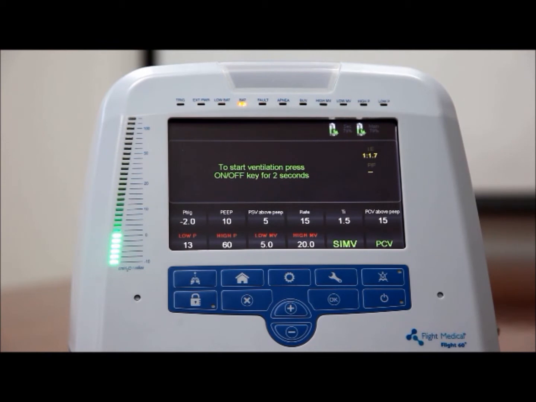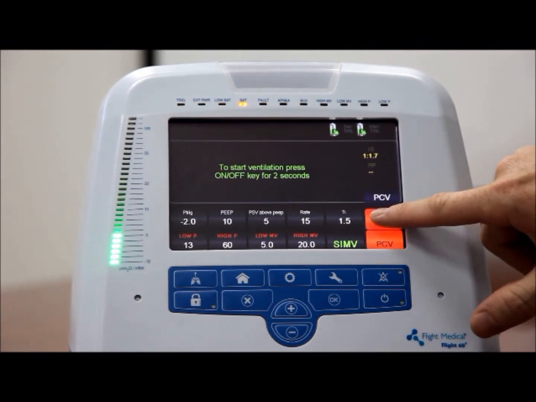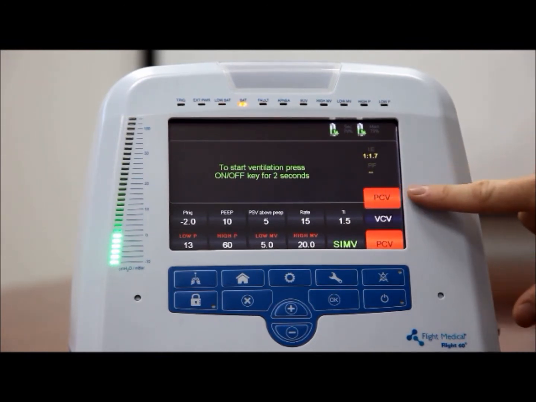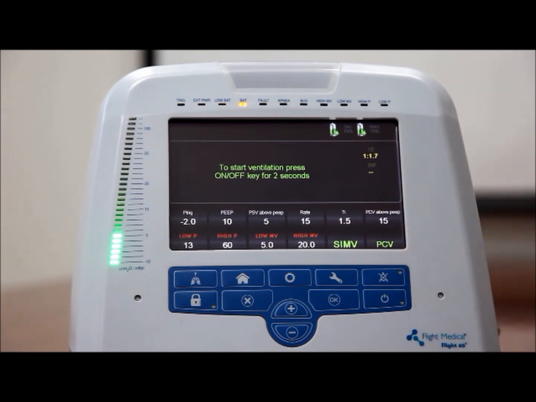Sub-modes of operation, VCV and PCV. In ACMV and SIMV modes, the ventilator can work in either of 2 sub-modes: volume control, VCV, and pressure control, PCV. In either case, all breaths delivered to the patient, whether time or patient triggered, are the same.